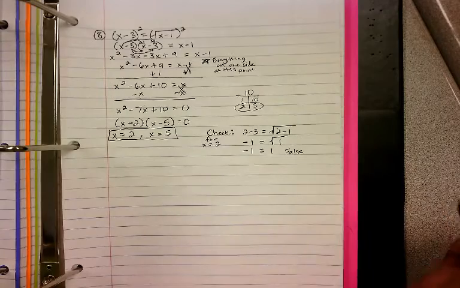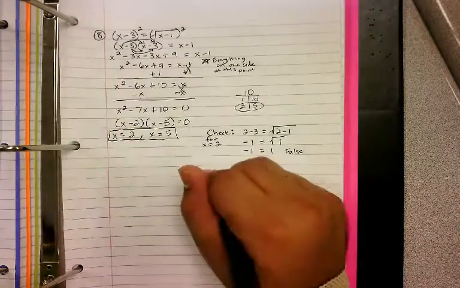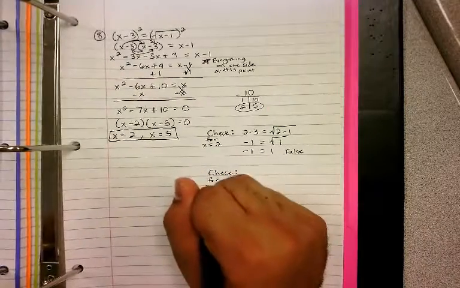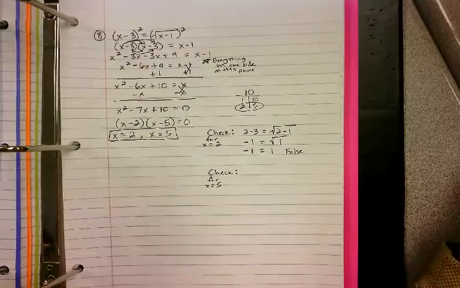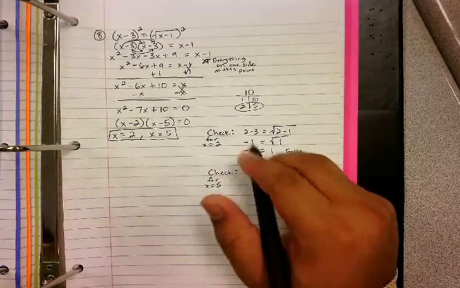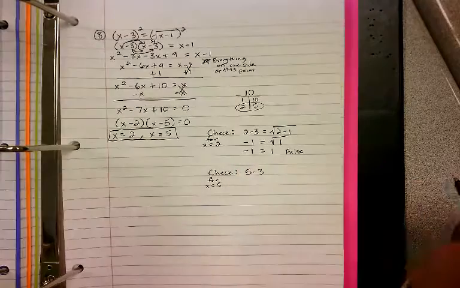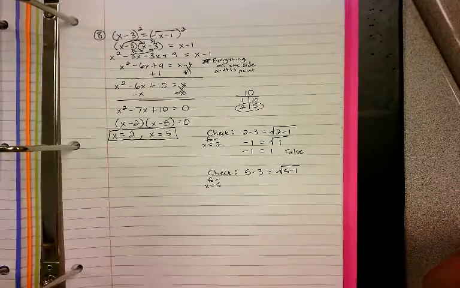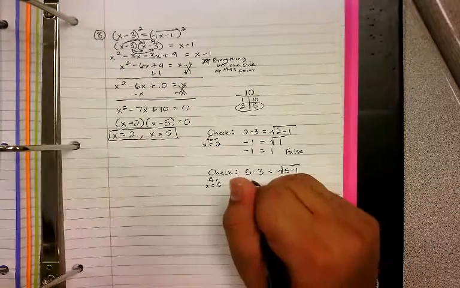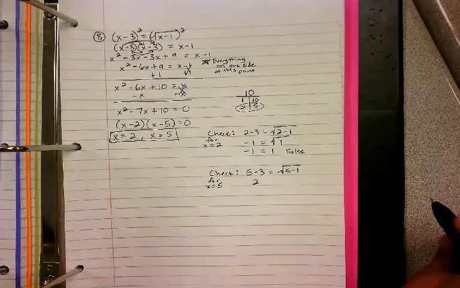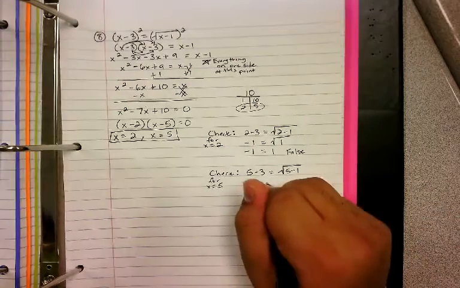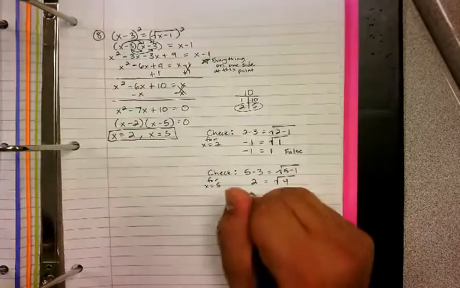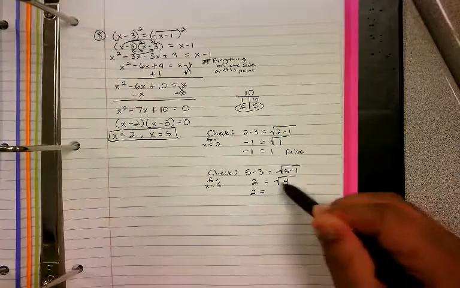Okay, but I still got to check my other solution, x equals 5. Same thing, just fill in the numbers. So 5 minus 3 equals square root of 5 minus 1. 5 minus 3 is 2. 2 equals square root of 5 minus 1, which is 4. 2 equals the square root of 4, which is just 2. And that is true.